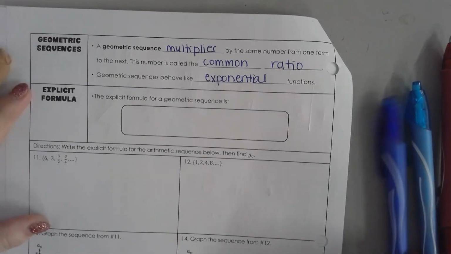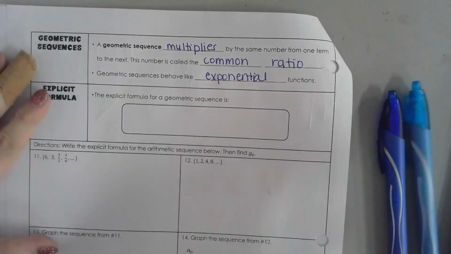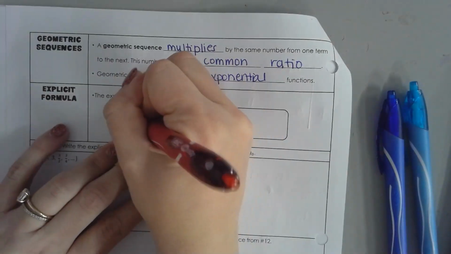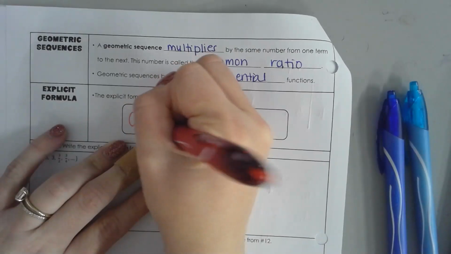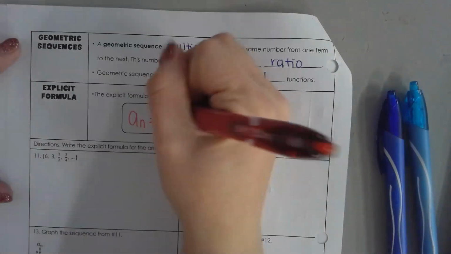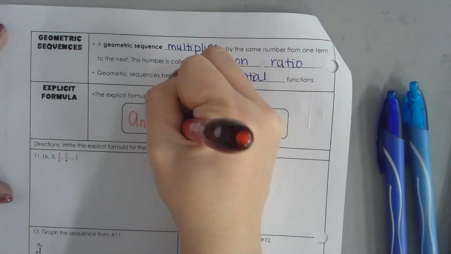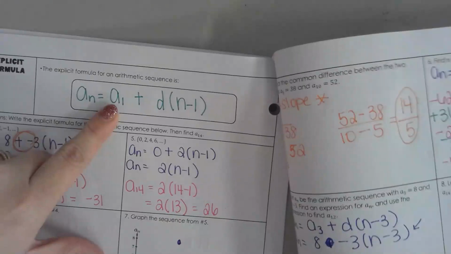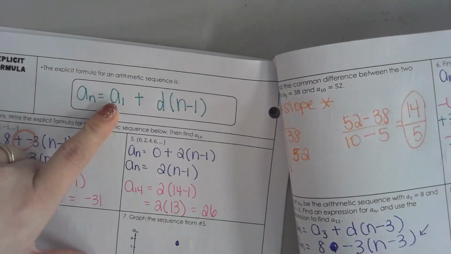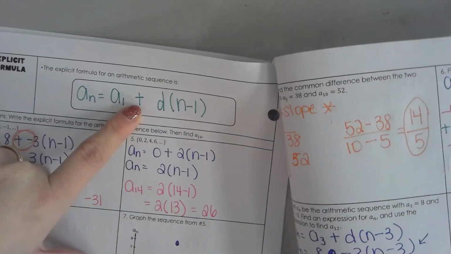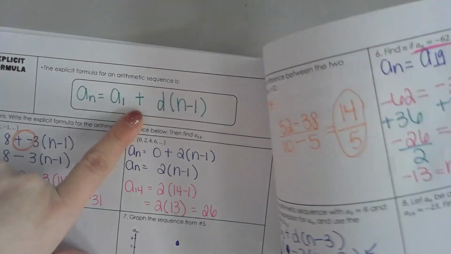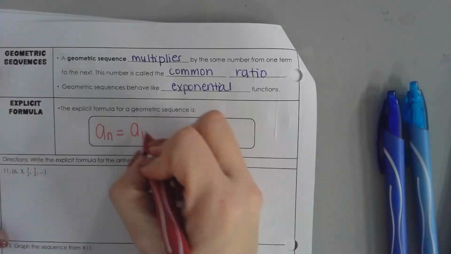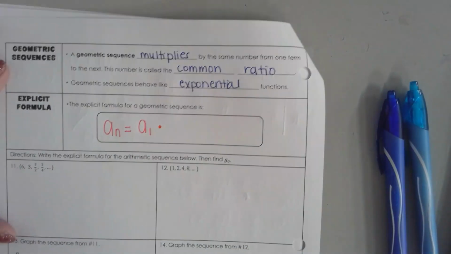The explicit formula for a geometric sequence is A_n equals A_1. Both sequences start with A_1. Arithmetic adds every time, so there's a plus sign. Geometric multiplies, so there's a multiplication.